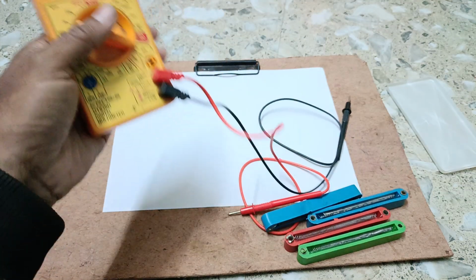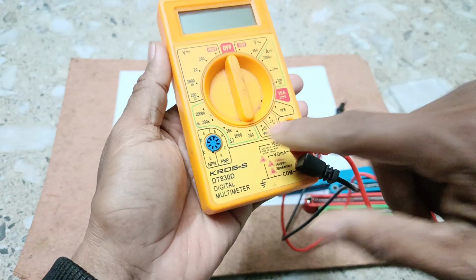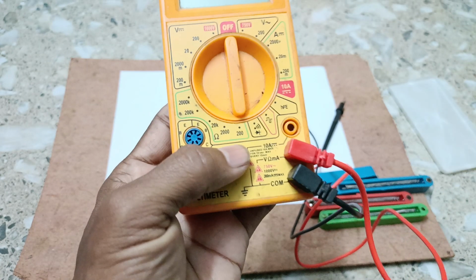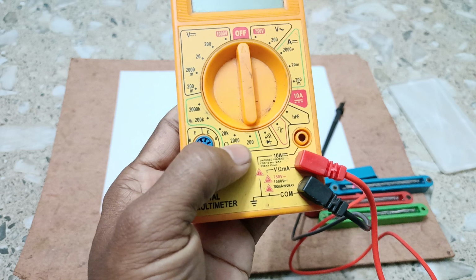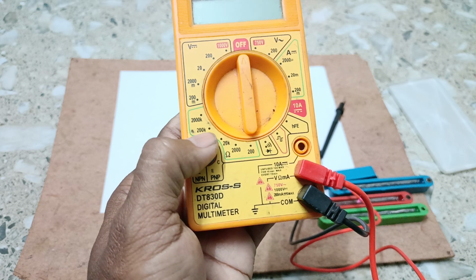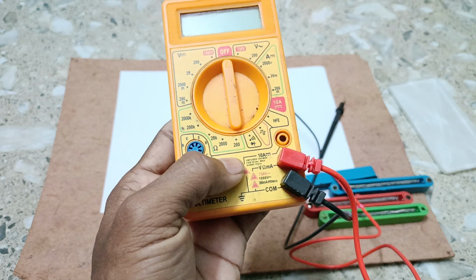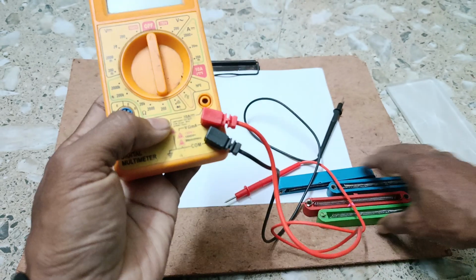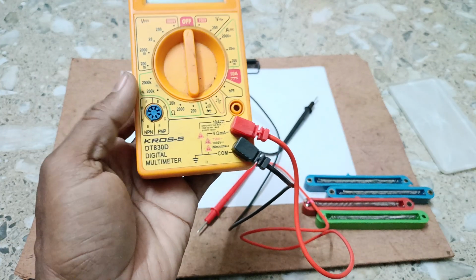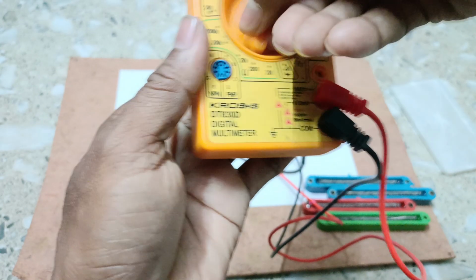In this digital multimeter you have to set this arrow in the resistance range. You see, this is the resistance range. This is 200 ohm, this is 2000 ohm, this is 20k. K means 1000. This is 200k, this is 2000k ohm. We'll find how much resistance these resistors have.